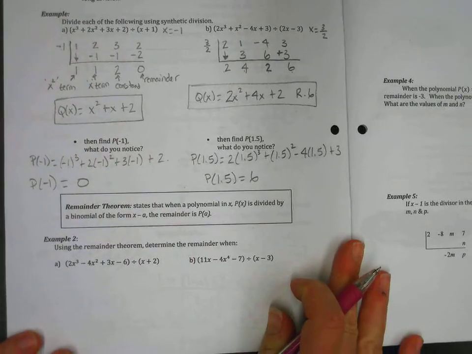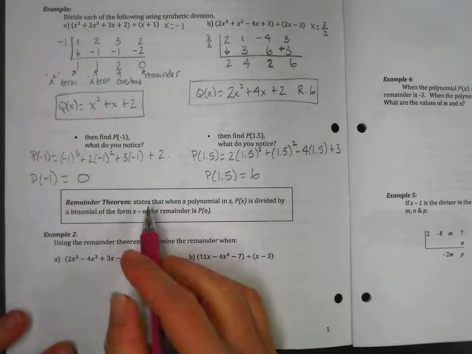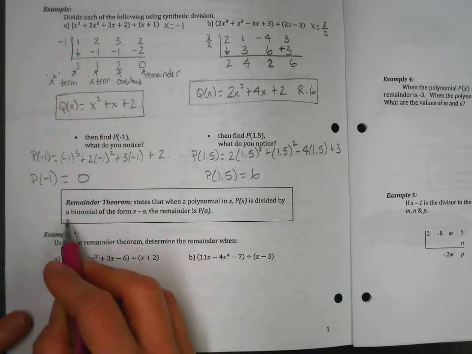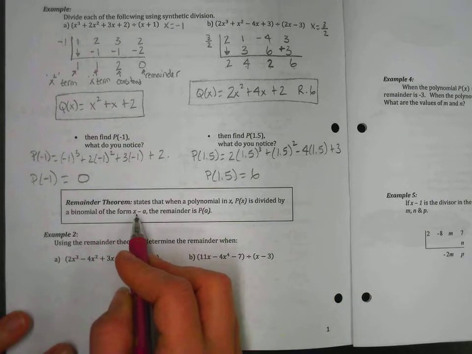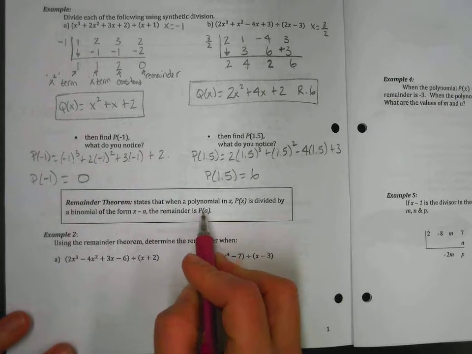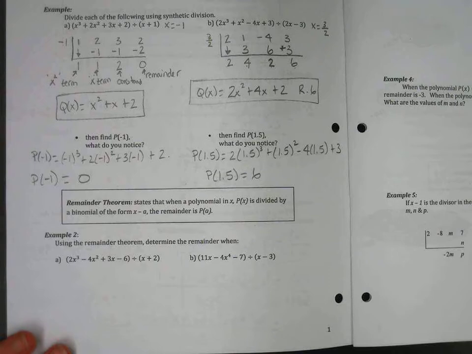So here is the remainder theorem. It states when a polynomial in x, p of x, is divided by a binomial of the form x minus a, the remainder is going to be p at whatever that a value is.